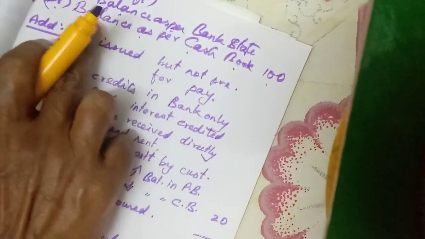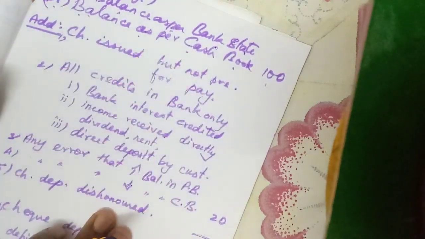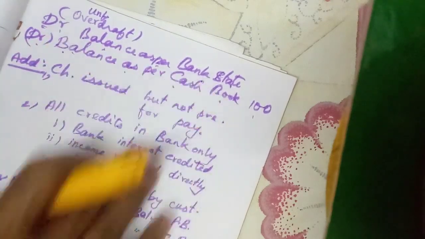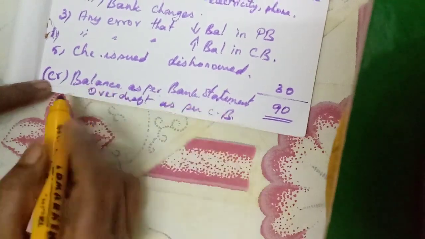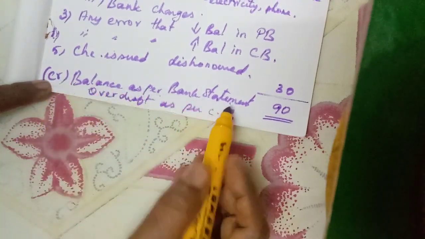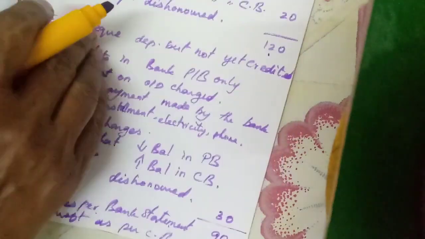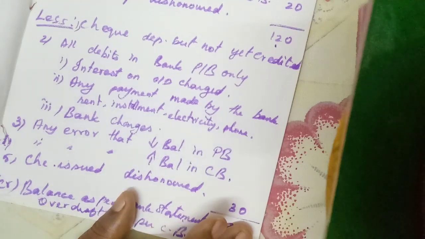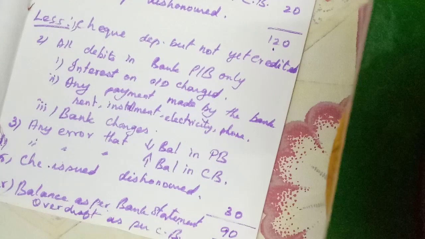If they give debit balance as per cash book, the same rule. And overdraft balance as per bank statement, same. But if they give any of these two balances, credit balance as per bank statement or overdraft as per cash book, what we have added, we should deduct. What we have deducted, we should add. Understood, students? Now we will do the remaining problems.